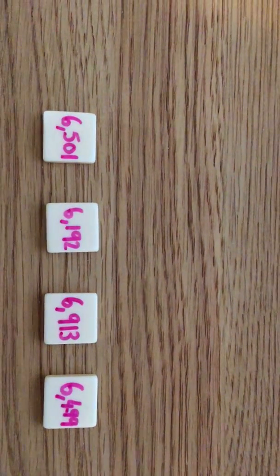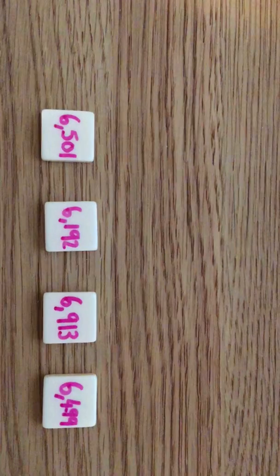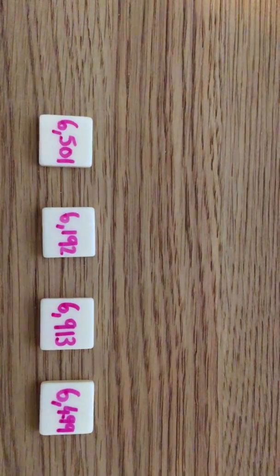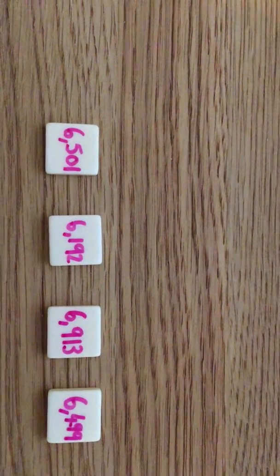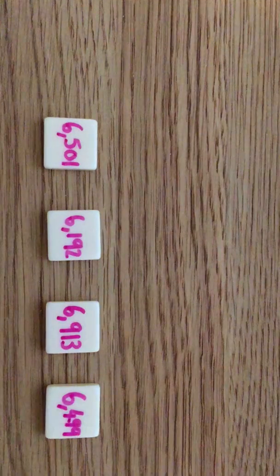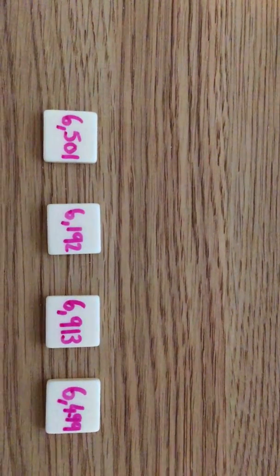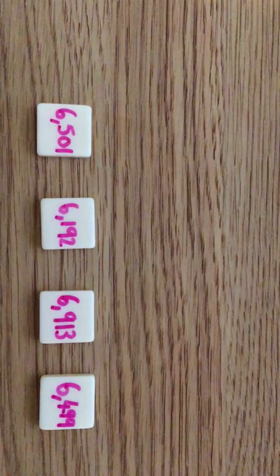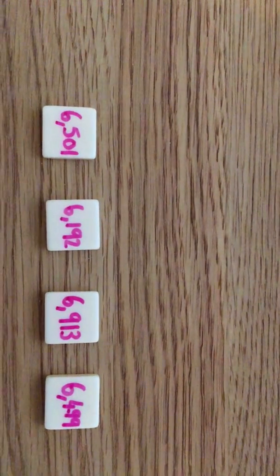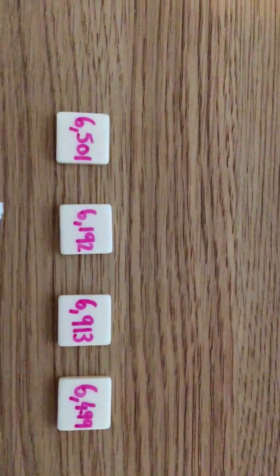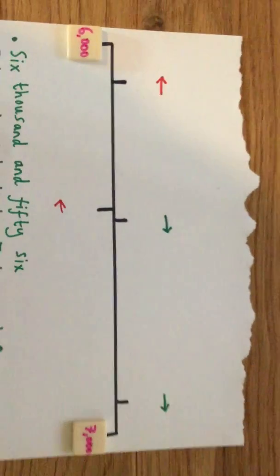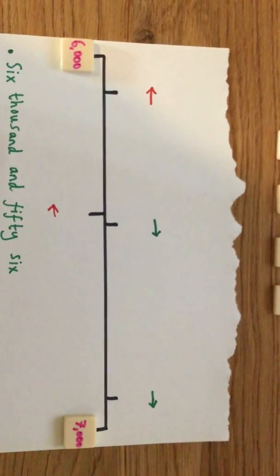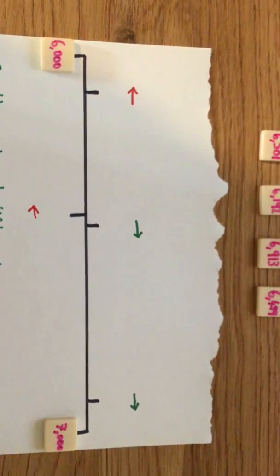Now I've written some numbers out on some Scrabble letters and we've got the numbers 6,501, 6,192 and 6,913, 6,499. So first of all, we need to decide which multiples of 1,000 these numbers fall between. So the numbers that they fall between are 6,000 and 7,000. So we are going to try and put these numbers onto the number line.